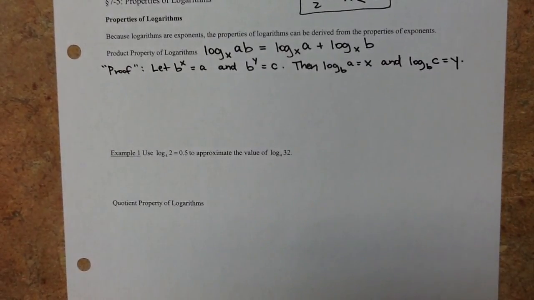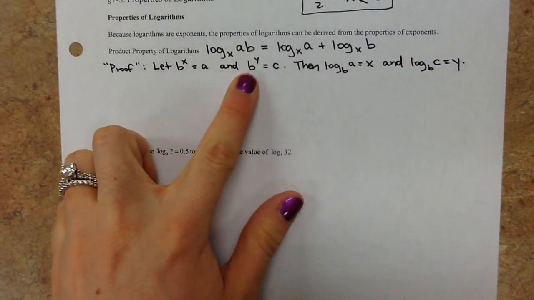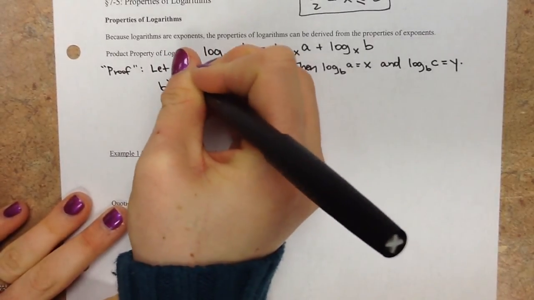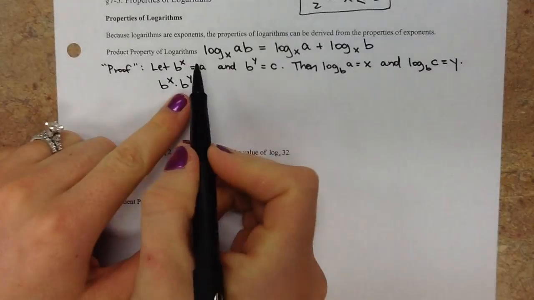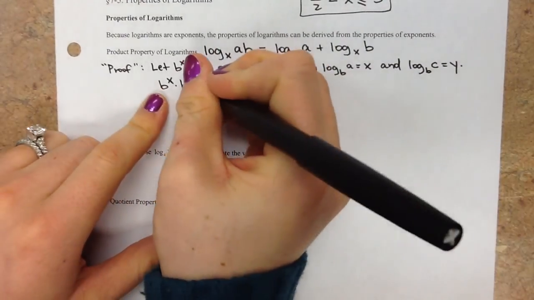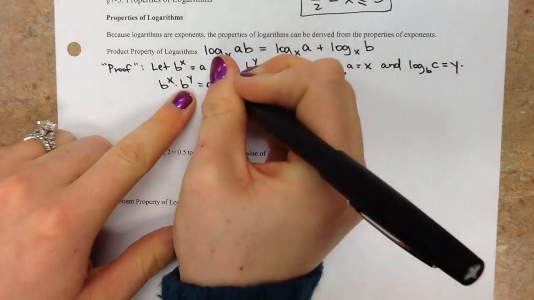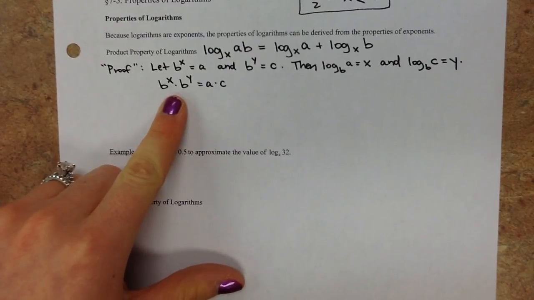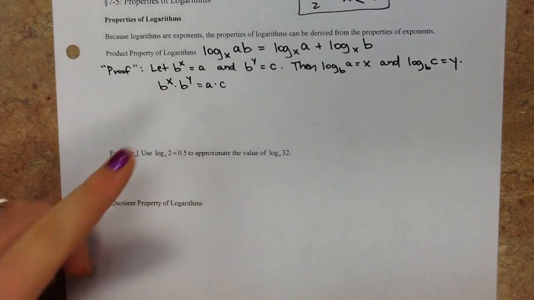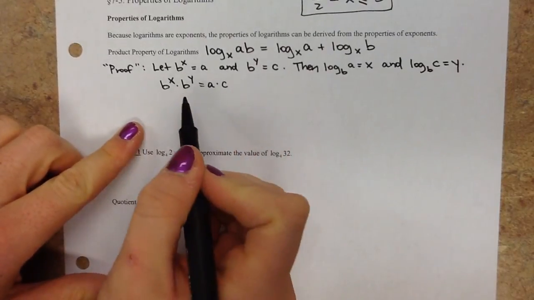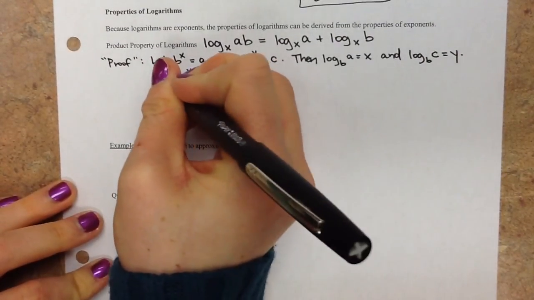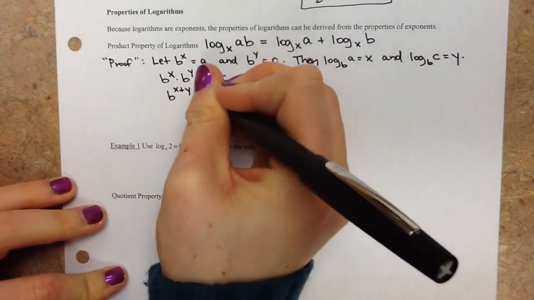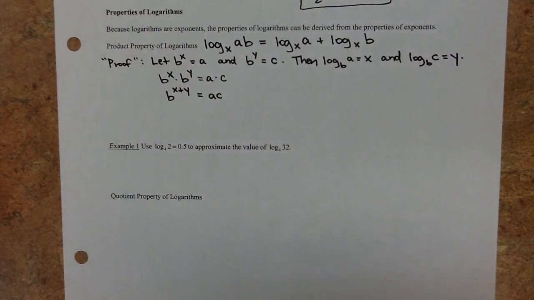Okay, so what we're going to do is show what happens when you multiply these 2 together. Okay, so b to the x times b to the y. First of all, if we're using these expressions right here, b to the x is a and b to the y is c. So that's what we've got so far. However, on this side, we know the way our properties of exponents work. So we can use our properties of exponents and say, all right, if I've got a base to a power times a base to a power, I add them. So b to the x plus y, and that's still going to be equal to a times c. My right-hand side didn't change at all.